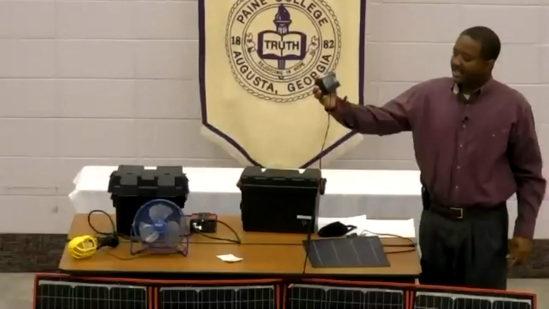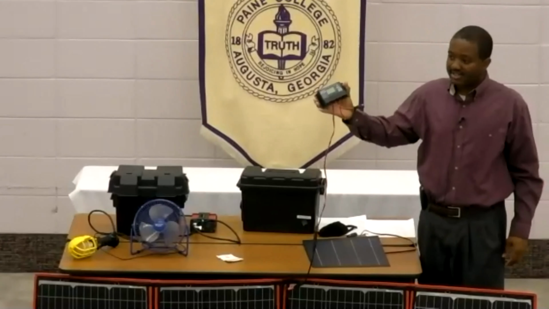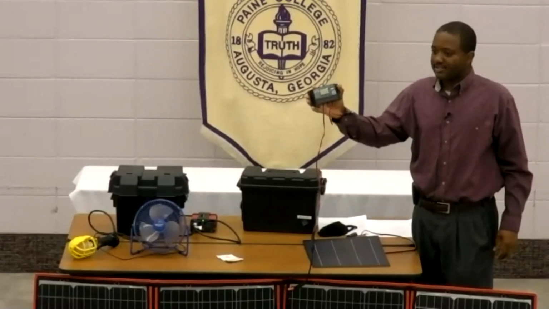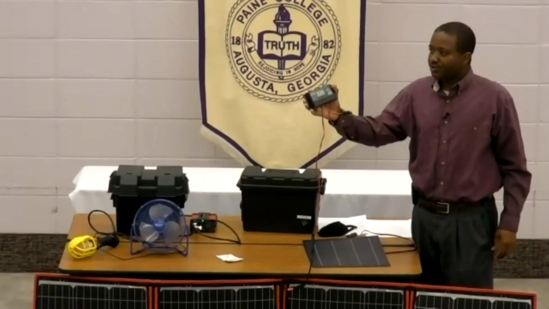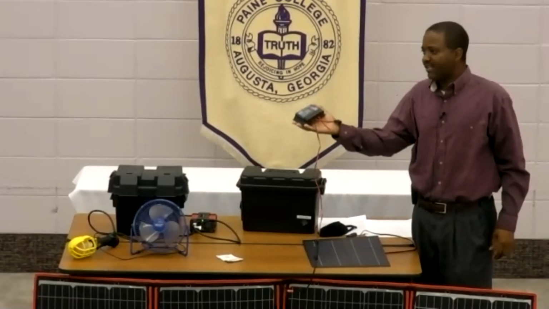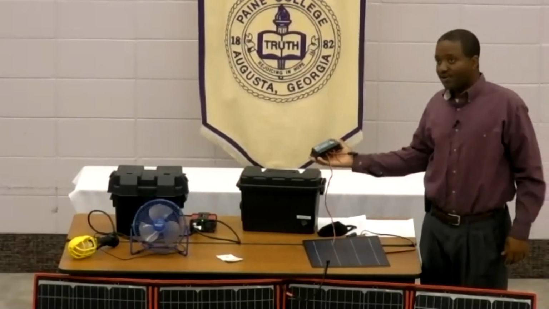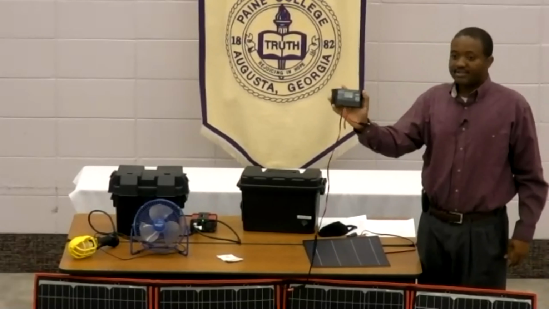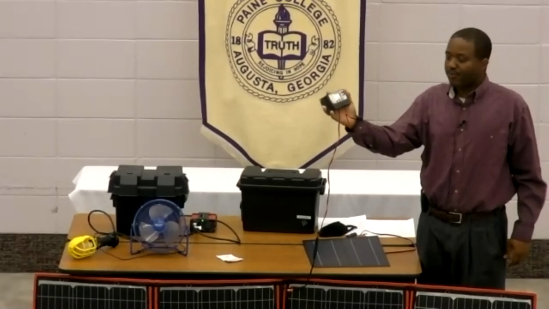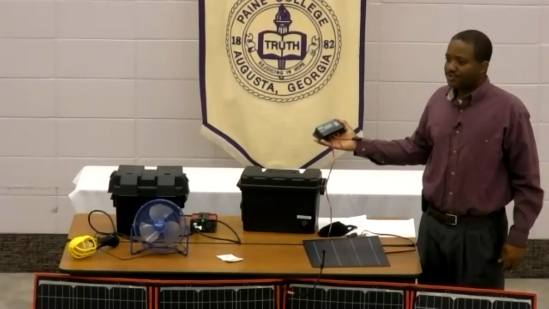And what the solar charge controller does is it converts that energy to the 12 volts, or based on the rating of the battery. So we have to make sure the rating is the same. So these are 12 volt batteries, hence the solar charger is a 12 volt. And what it does is it channels that energy into the battery for storage.